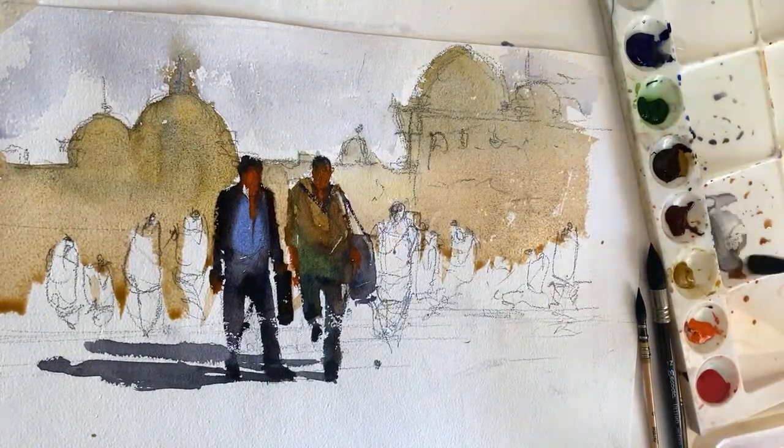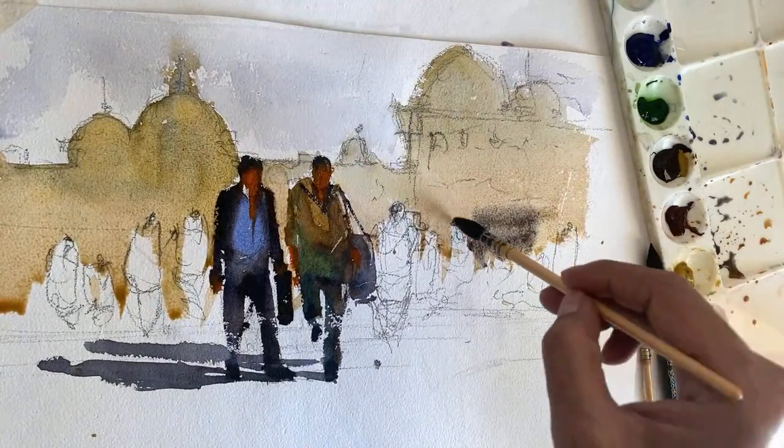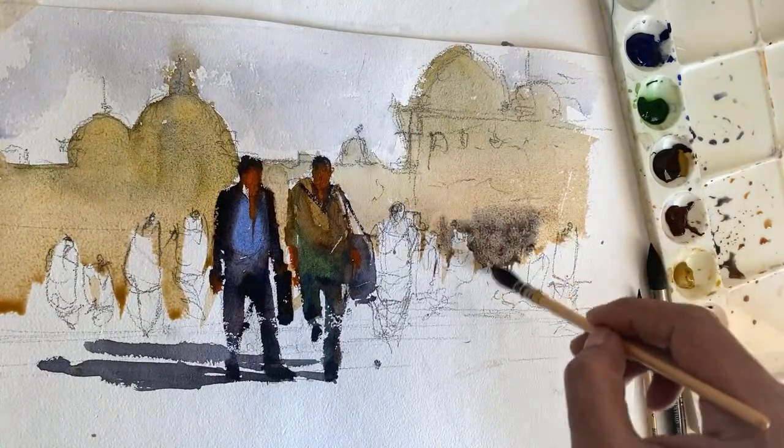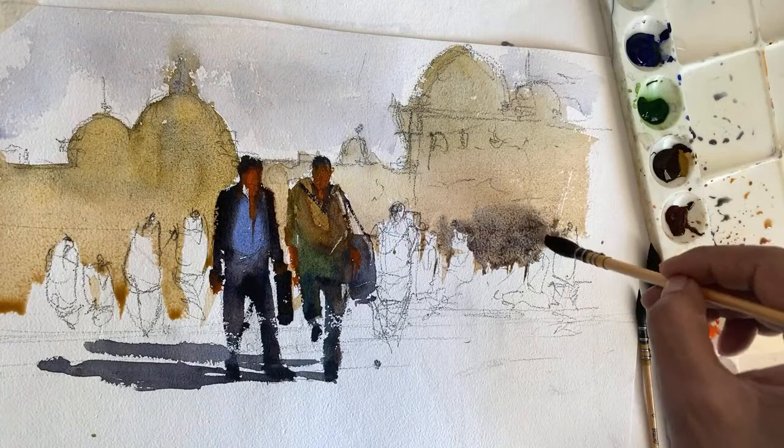And when you're going down, it's a good idea to have a little depth there.